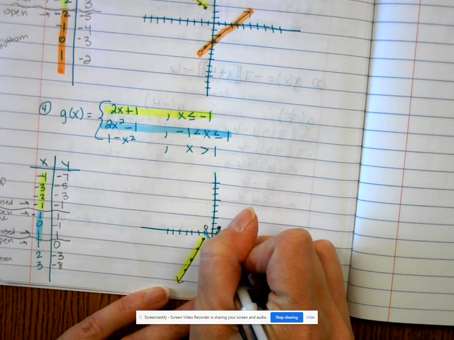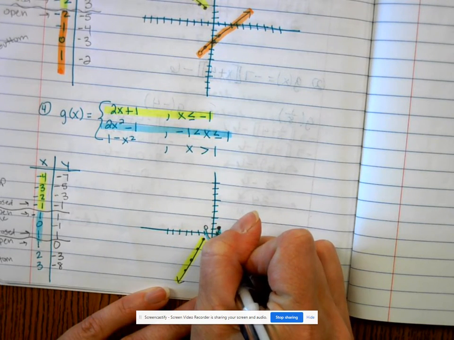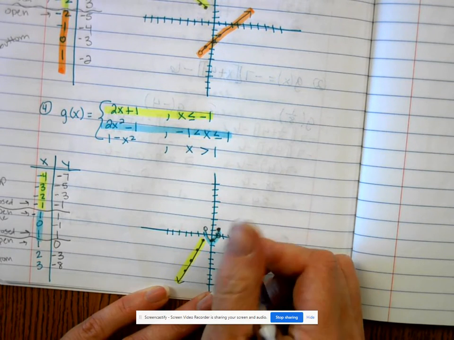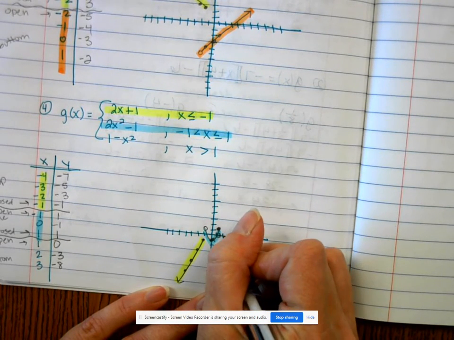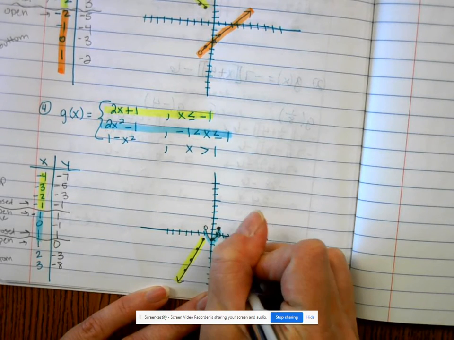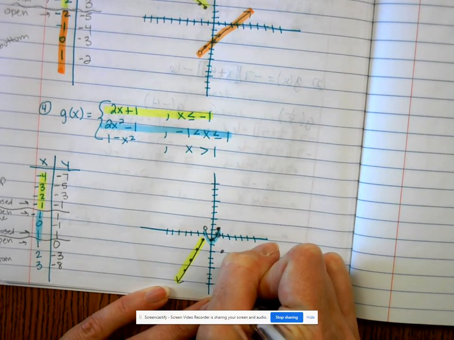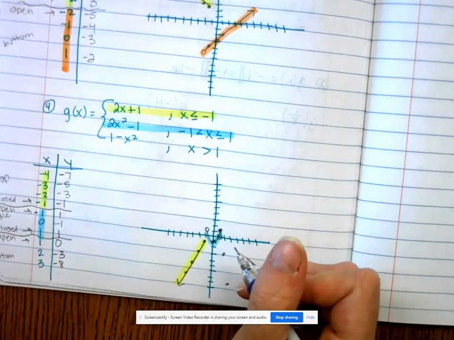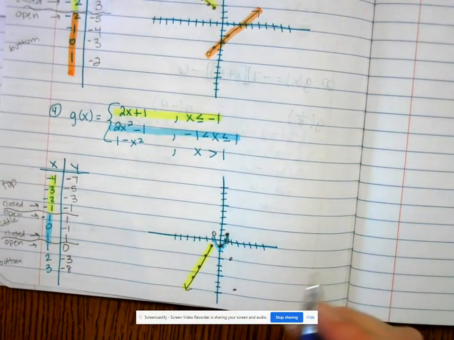We have a point here, but it's an open circle. And then at 2, -3, we have a point. And at 3, -8, we have a point. Now, I know it looks like these kind of go with each other. That's just because I'm not on graph paper and I can't draw.